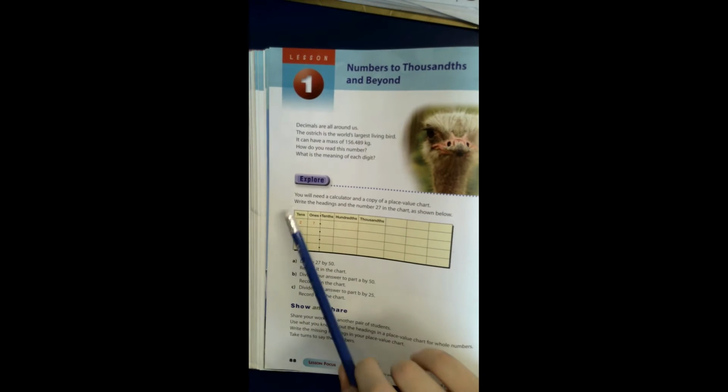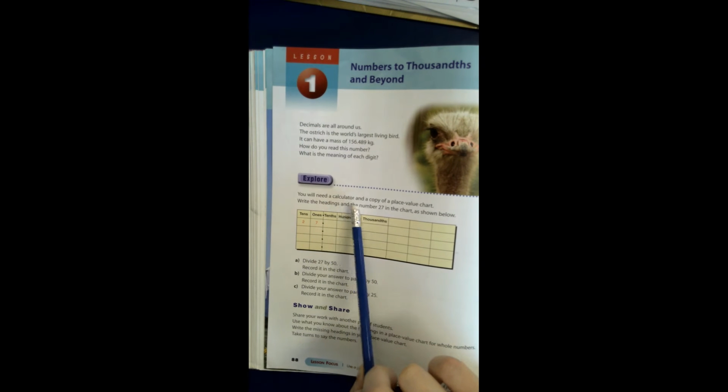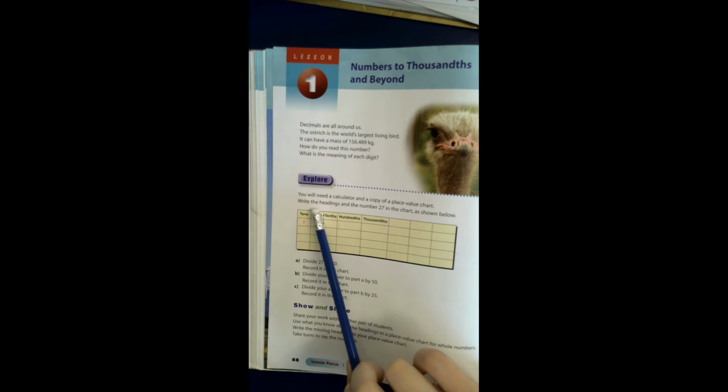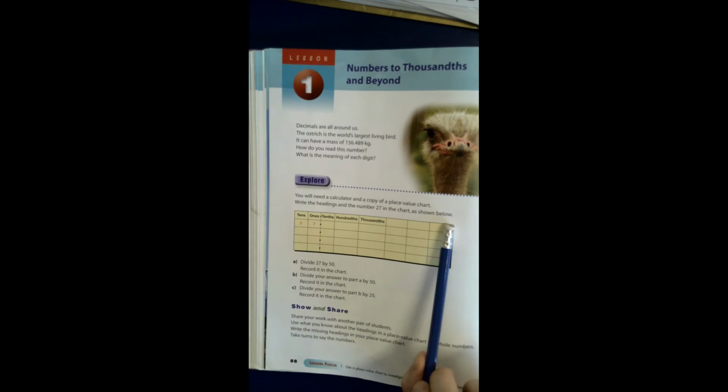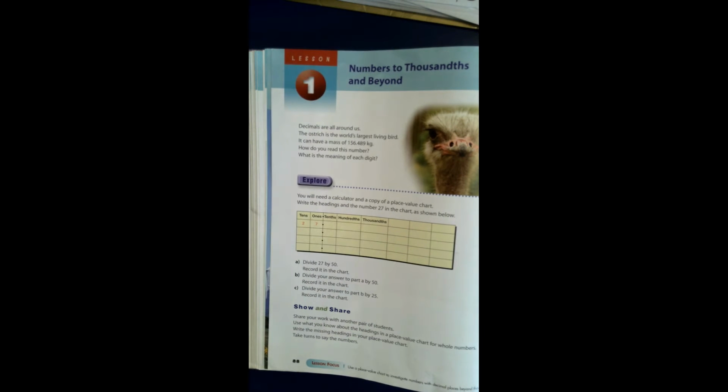Let's go to the Explore section in the textbook. You will need a calculator and a copy of a place value chart. Write the headings and the number 27 on the chart as shown below. This is something that you can do at home if you have a calculator. I will not be providing this here, but you can take a piece of paper and recreate it yourself using rulers and a pencil. It says divide 27 by 50.